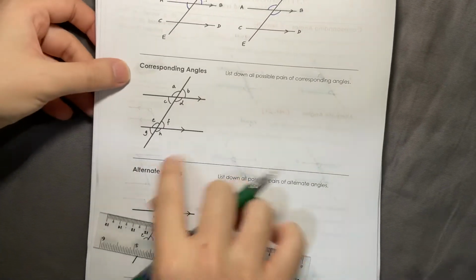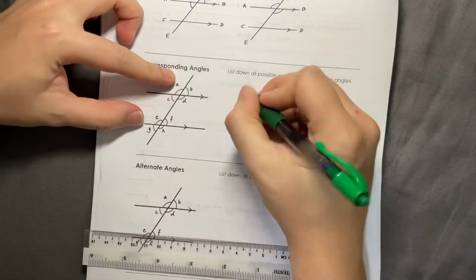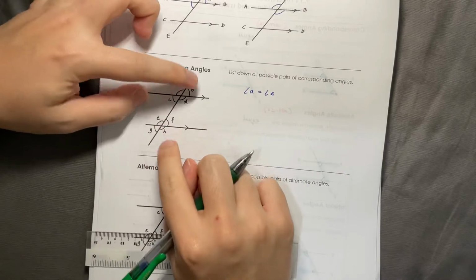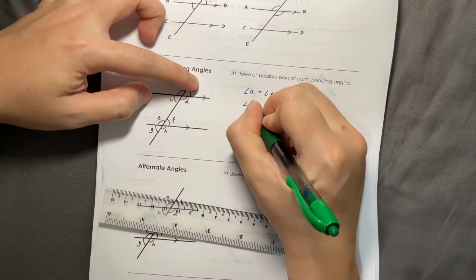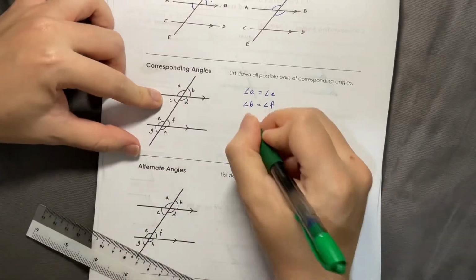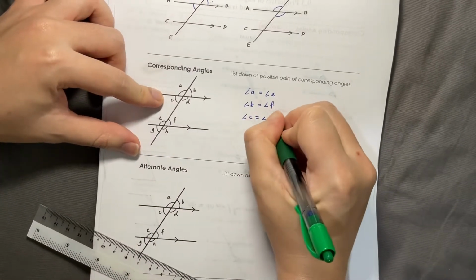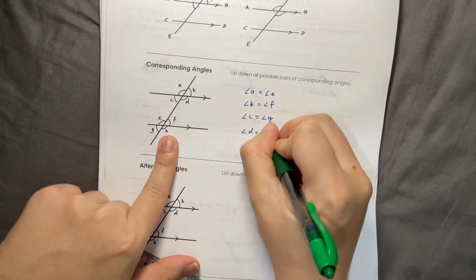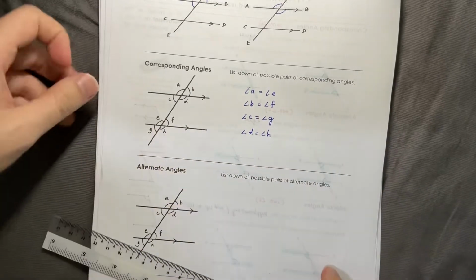Possible pairs of corresponding angles: A and E, so angle A and angle E are the same. B and F. We've got C and G, these two tucked in the same corner. D and H. So there are four pairs of corresponding angles.